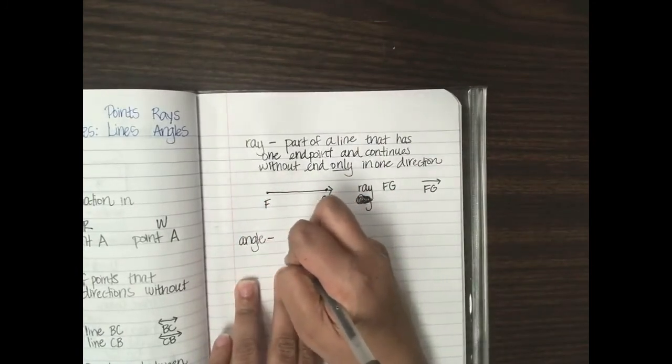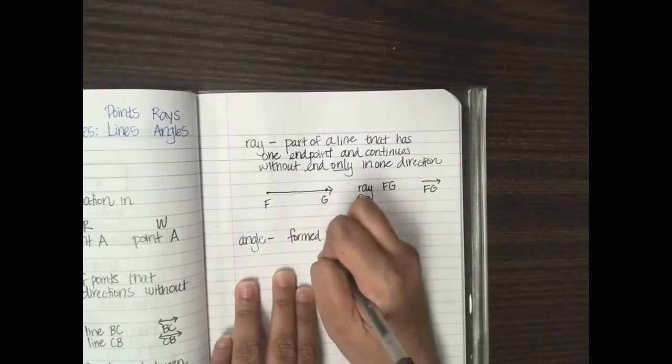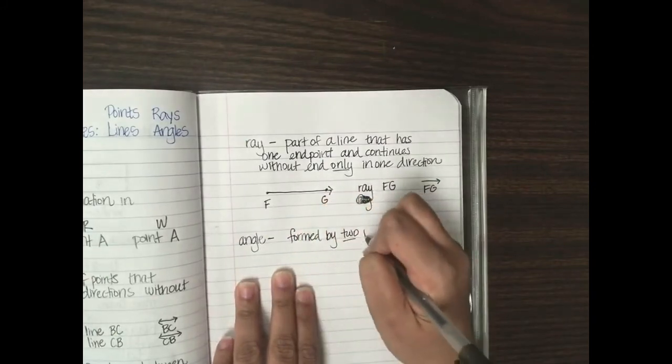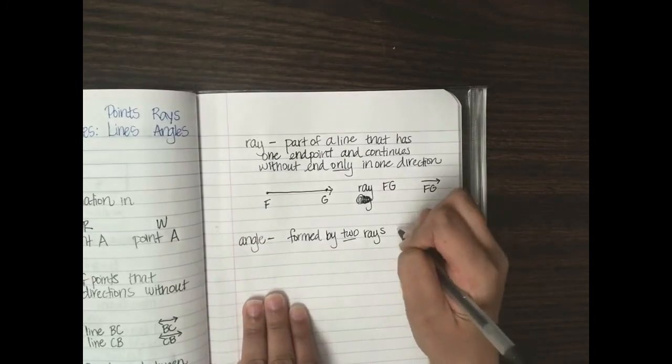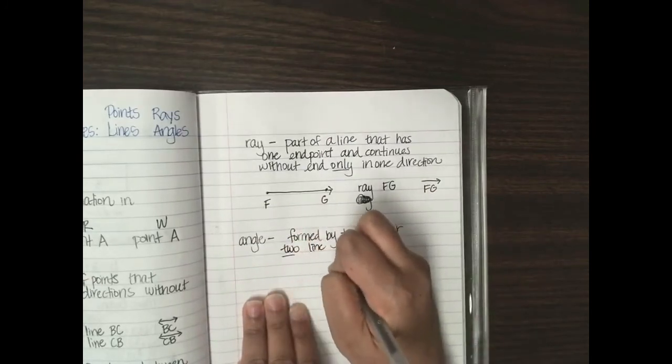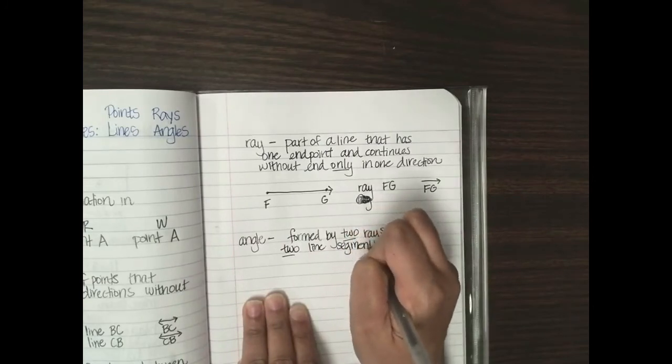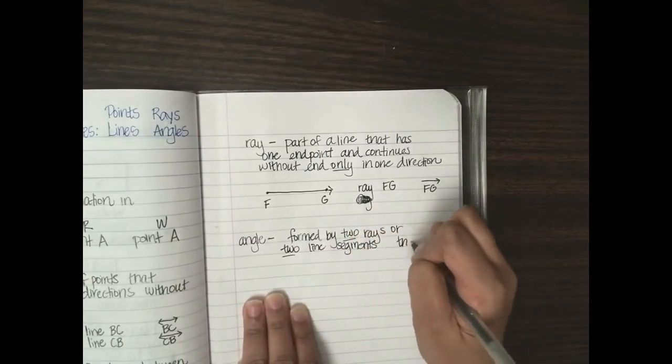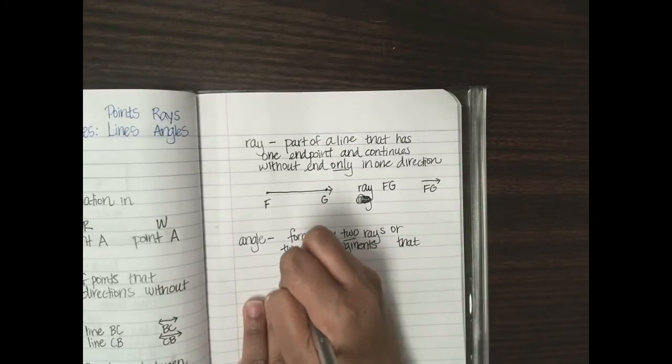All right. One last thing is an angle. Okay? An angle is formed by two rays or two line segments that have the same endpoint.